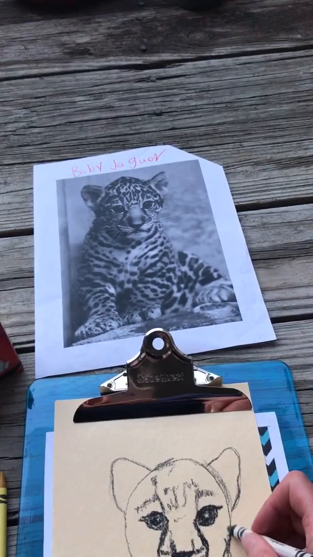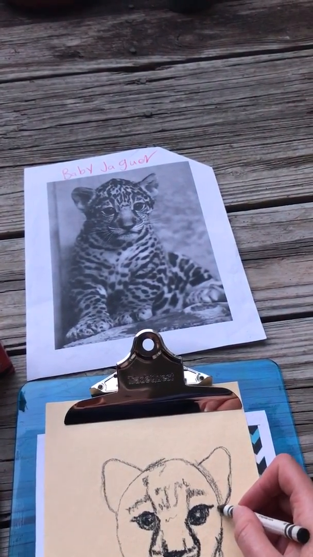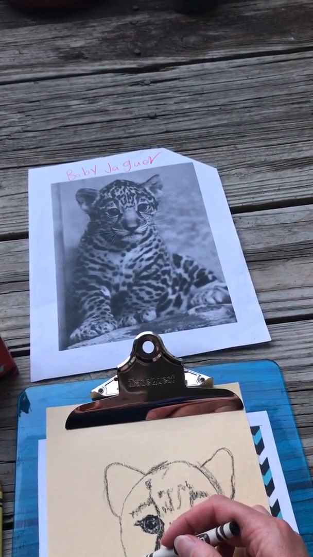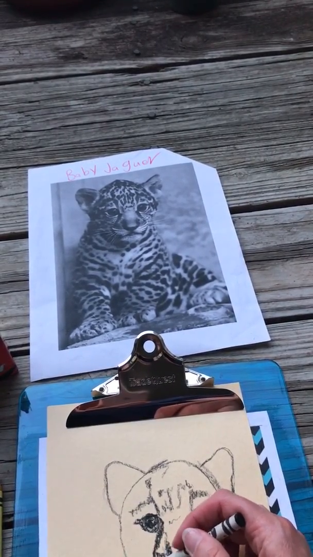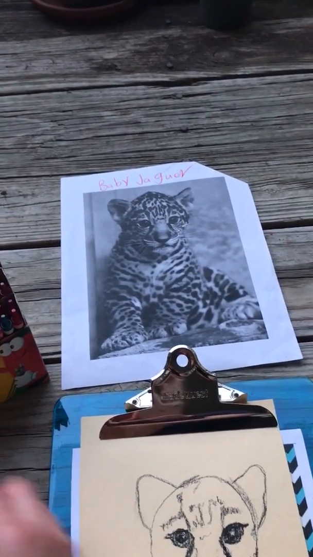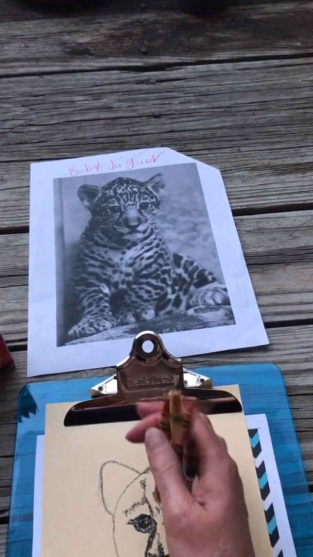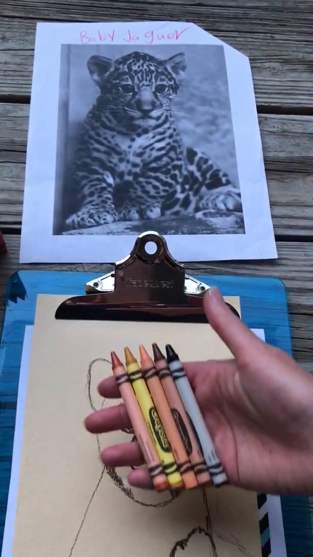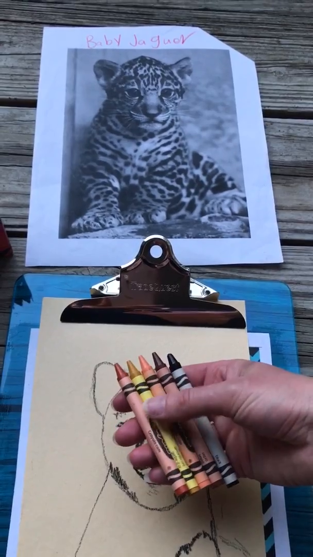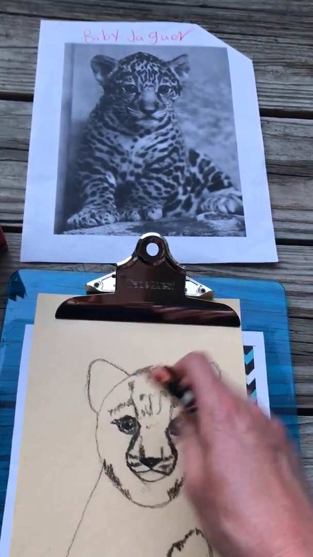So now is where we want to have fun and make it our own, but we want to keep it realistic, and we want the colors to be natural. Like, I picked out some neutral brown warm tones from the Crayola box.